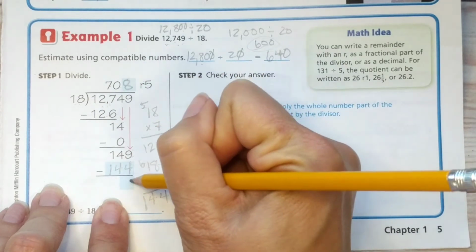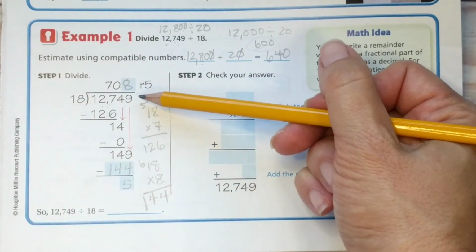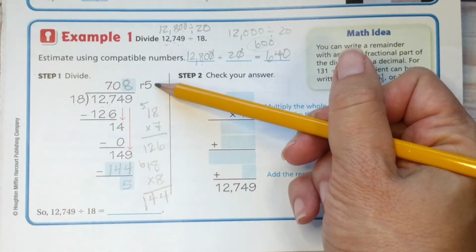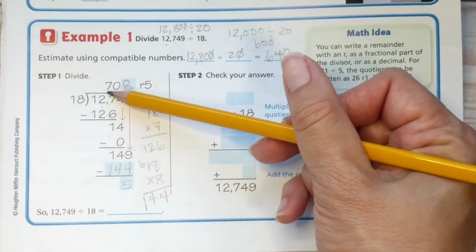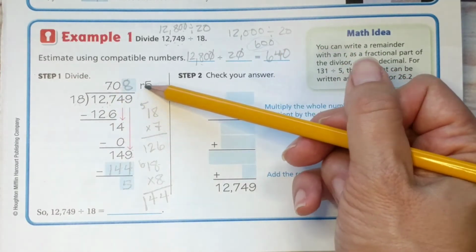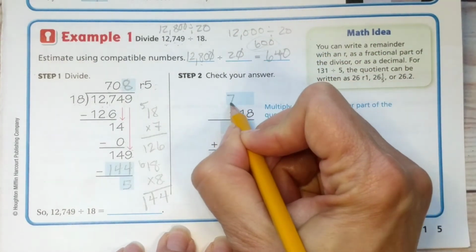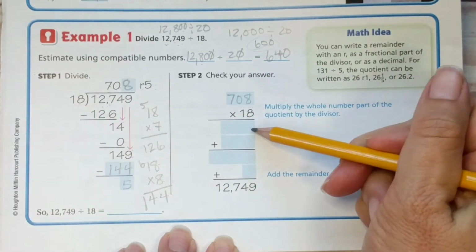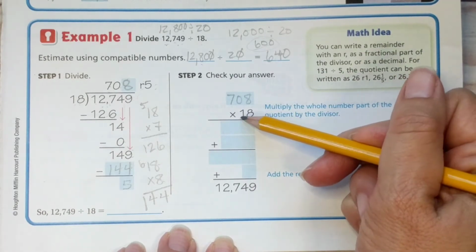144, subtract. All right, and we don't have any more numbers to bring down, so we have a remainder of 5. All right, let's go ahead and check our answer. So our answer, our quotient, is 708, remainder 5. So we'll set this up, to check our answer, like this. Notice there's 2 rows because we're multiplying by 2 different digits, one in the ones place, one in the tens place.